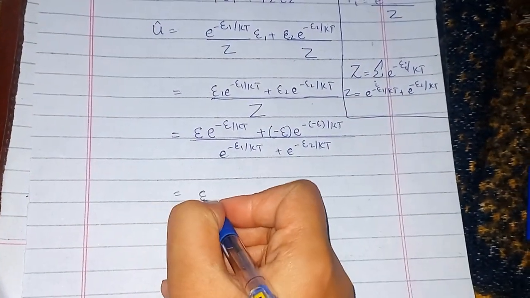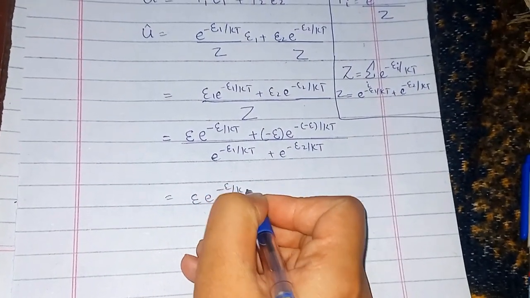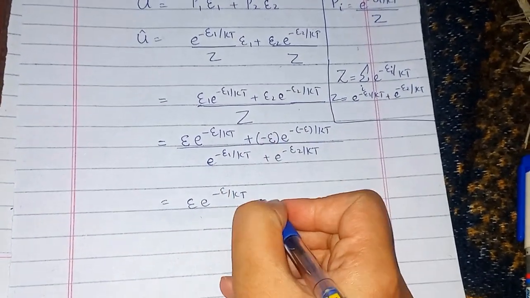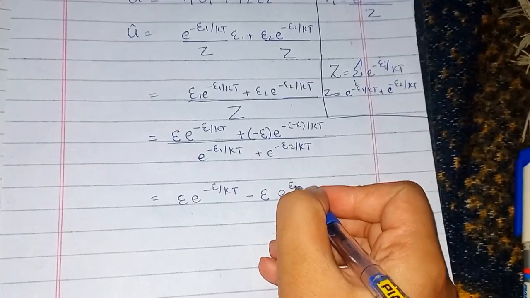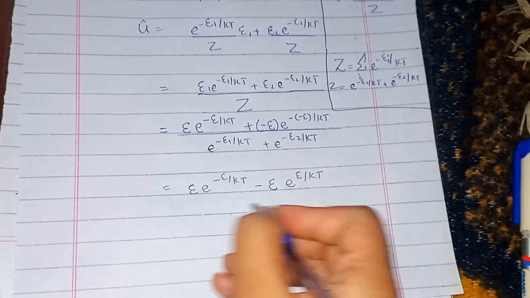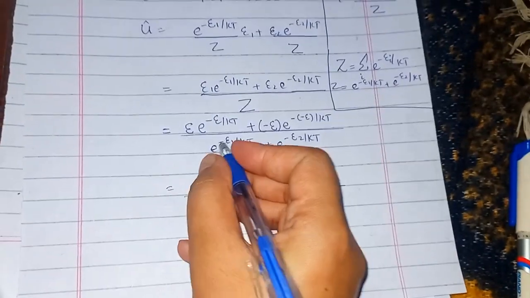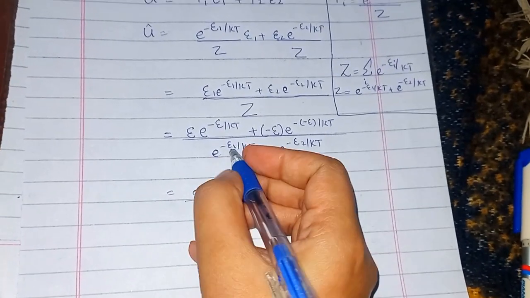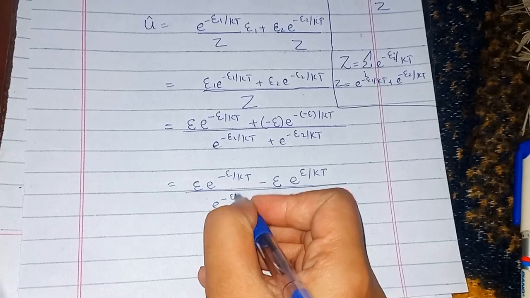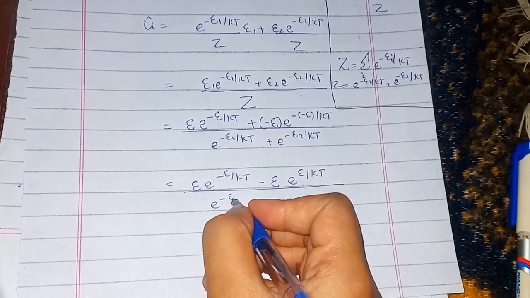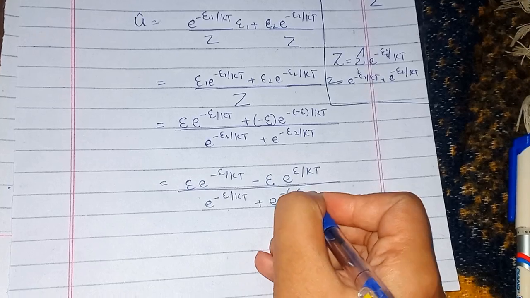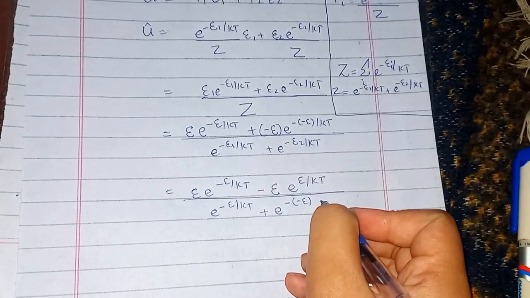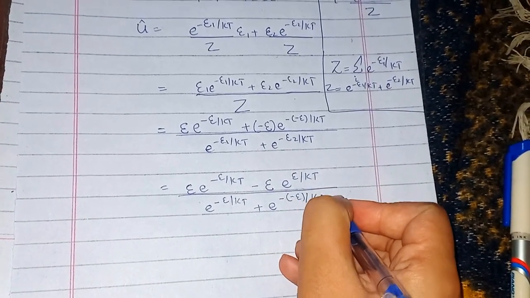So it's e to the power minus E by kT plus e to the power minus into minus E, so it's e to the power plus E by kT, since E2 is minus E.